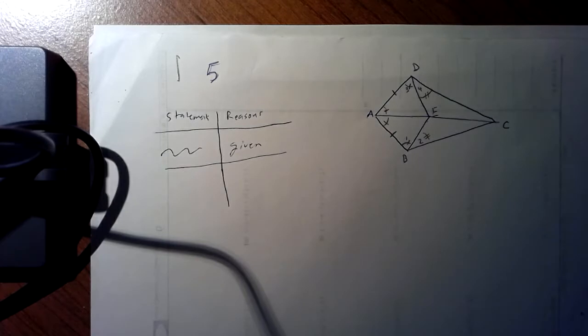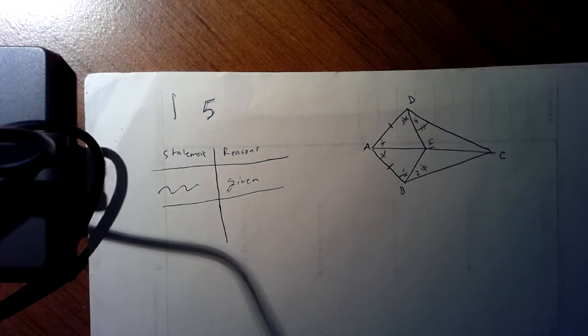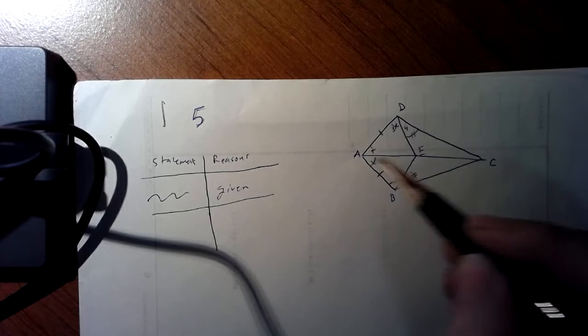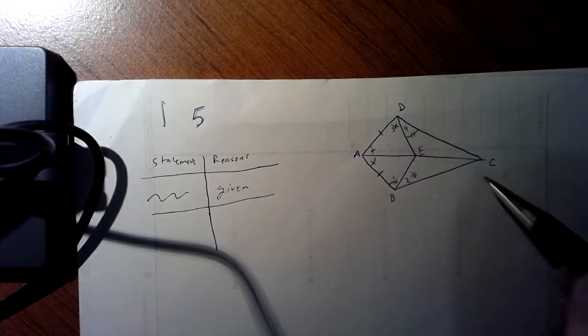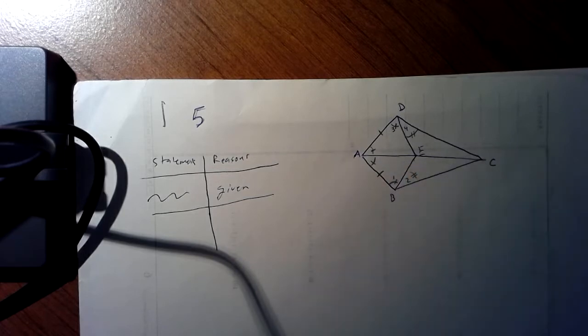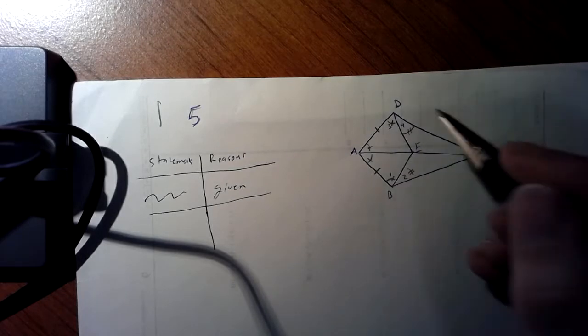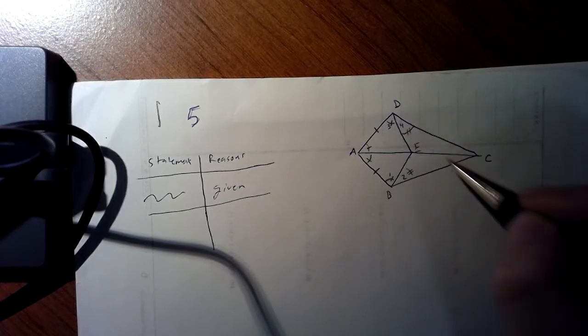Alright, so looking at the given information and the statement we want to prove, we want to show that triangle CAD, meaning this triangle right here, is congruent to CAB, which is the triangle down here. So you want to show that the two triangles are congruent. At some point in the proof, we're going to need to use one of our triangle congruence postulates or theorems. So remember, we have side, side, side; side, angle, side; angle, side, angle; angle, angle, side; and hypotenuse, leg. So we just want to figure out which one we're going to need to use in order to show that the two triangles are congruent. Well, looking at the given information in the diagram, we can formulate a strategy.